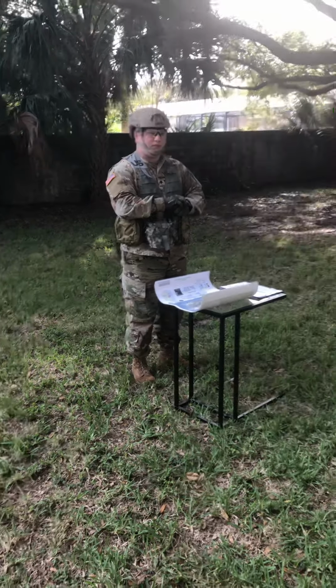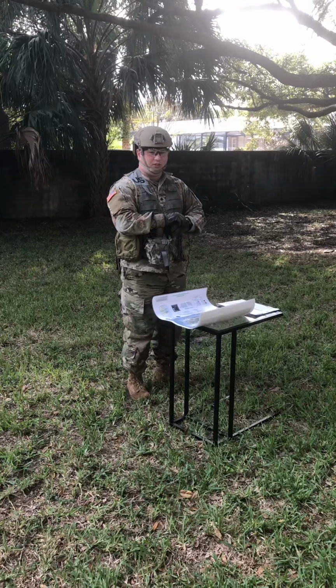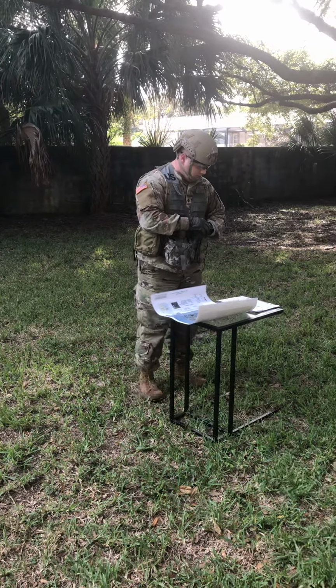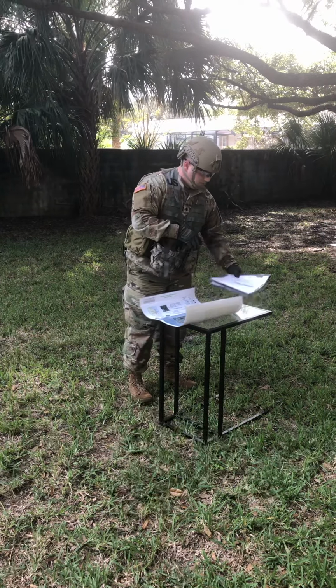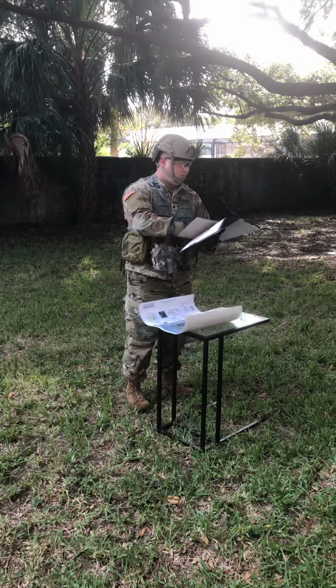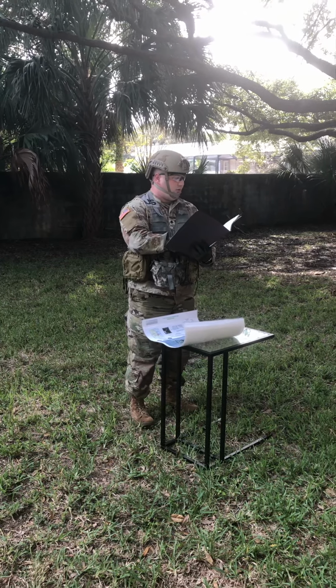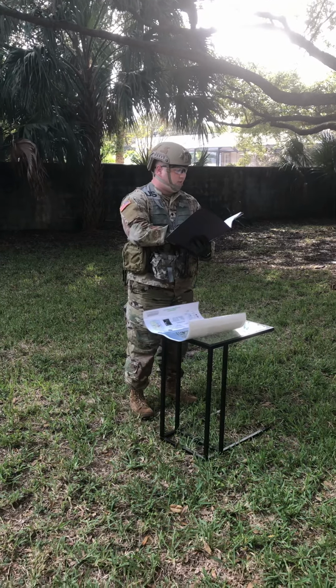Good afternoon. My name is Sergeant Womble, and today I'm going to be in charge of conducting Sergeant's Time training. Today for Sergeant's Time training, we're going to be going over locating an unknown point on the map on the ground by intersection.